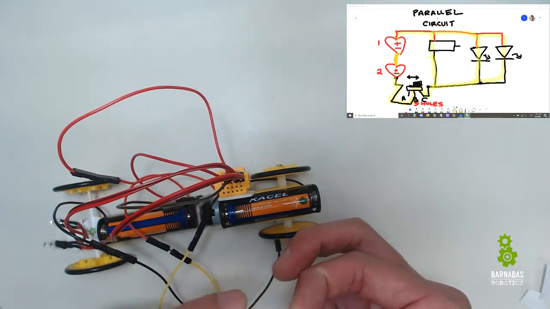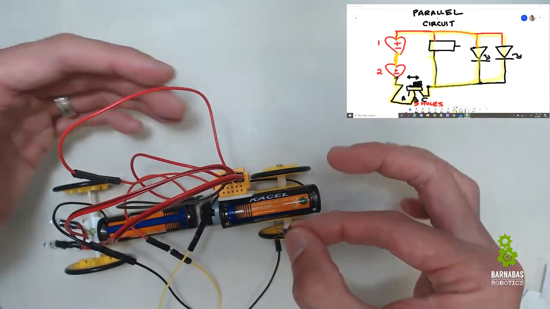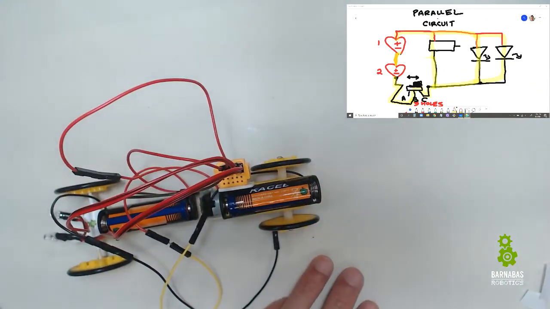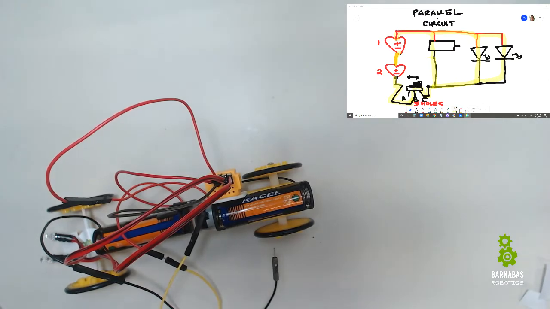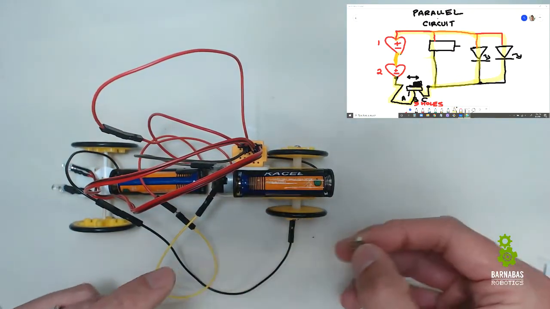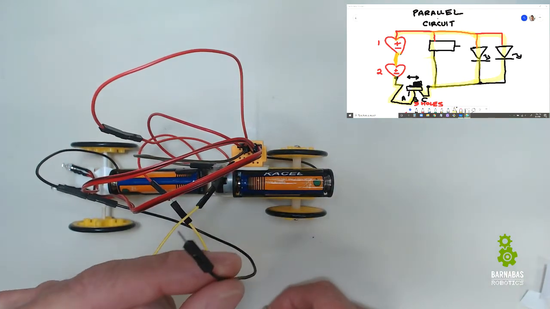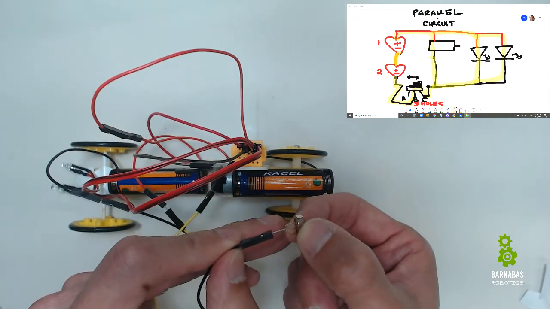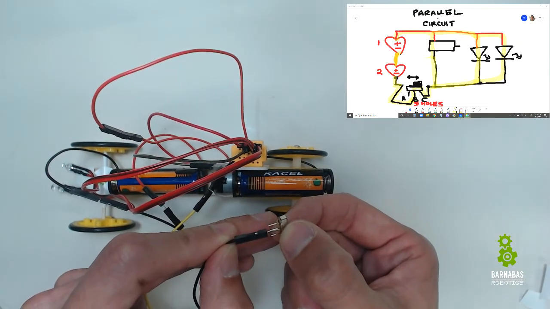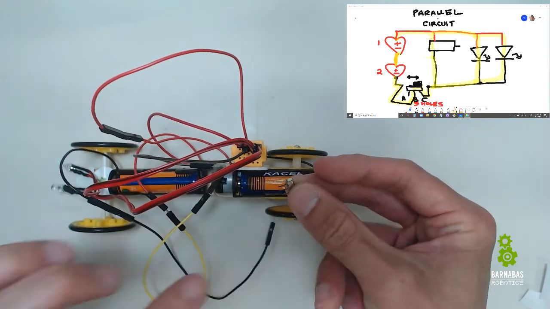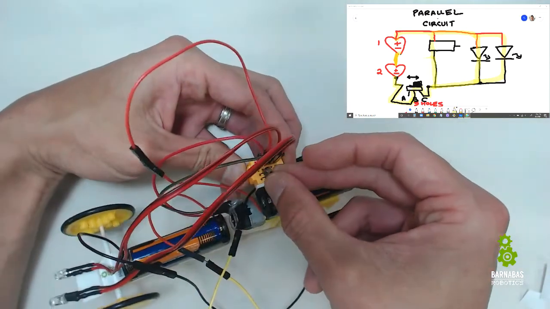I'm going to put my switch like, okay, I think I may have set it incorrectly. We need the minus of battery number 2 to connect to the middle leg, okay? Because that's to number B, right? So what we're going to do is put our switch like this.